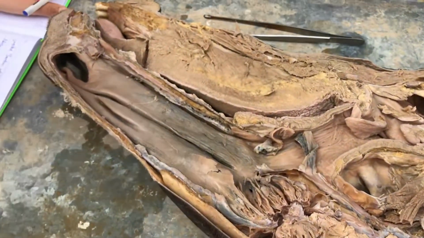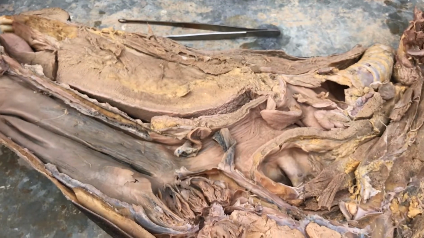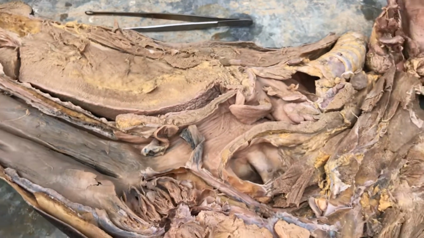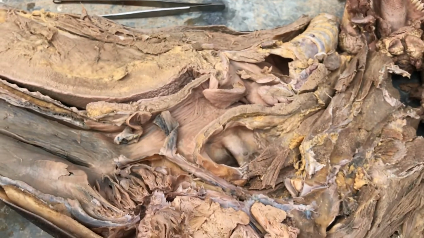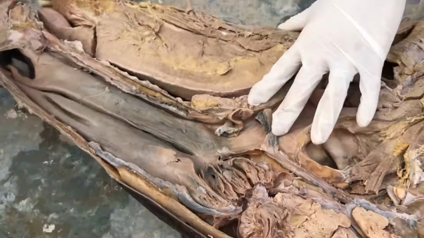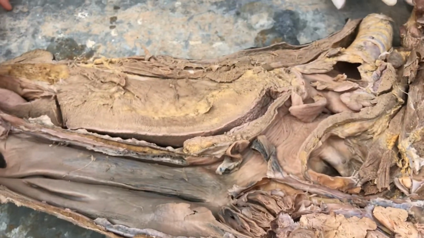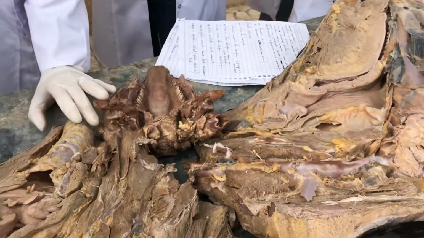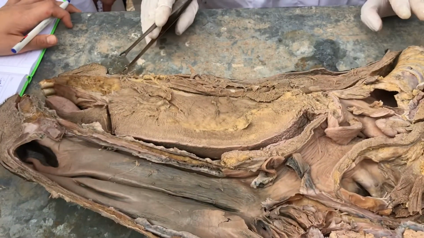We move on to the oral cavity, because we are done with the nasal cavity till now. So we have here the oral cavity. After the nasal cavity, we have the oral cavity. The oral cavity, as you see here, is occupied by the tongue.